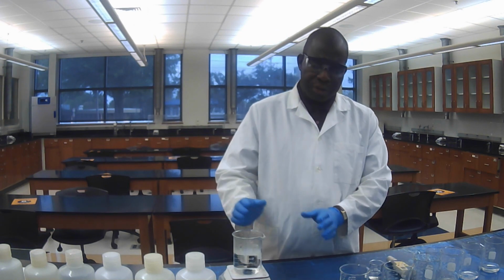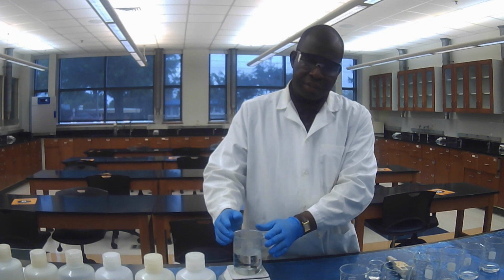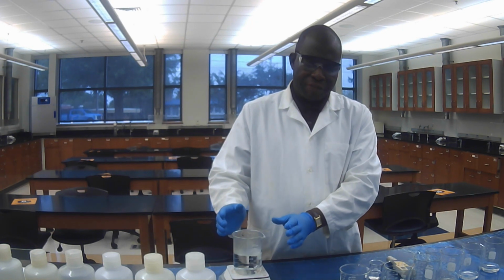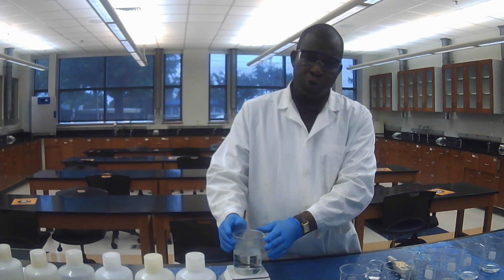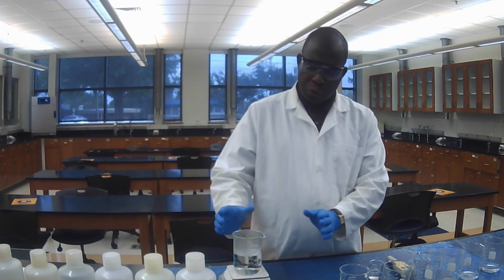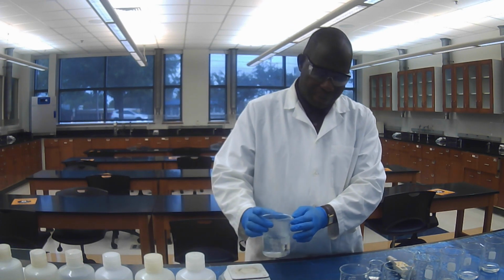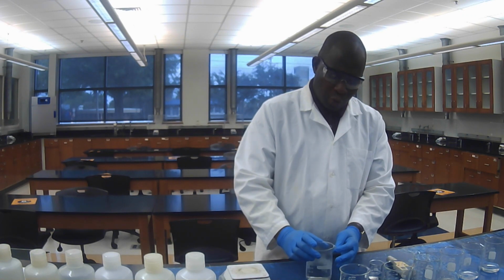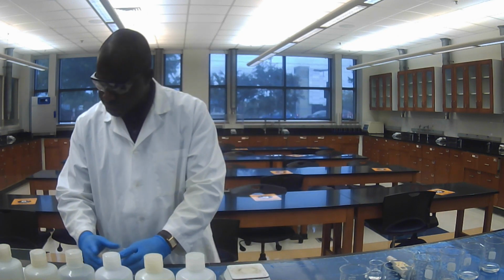So boil this water for about 5 minutes. After you boil it, you are going to allow the water to cool down. So it is boiling already. Let me take it and set it here to allow it to cool down.